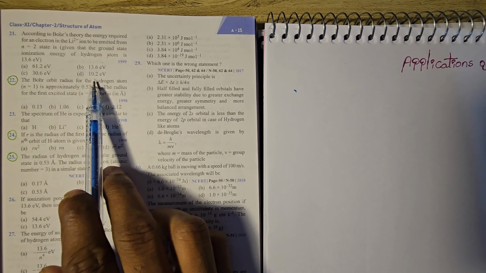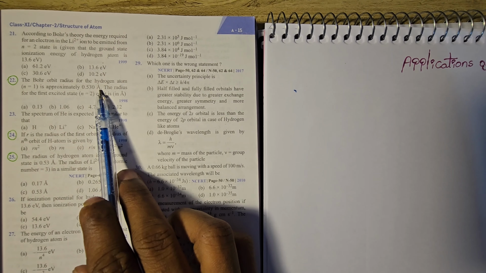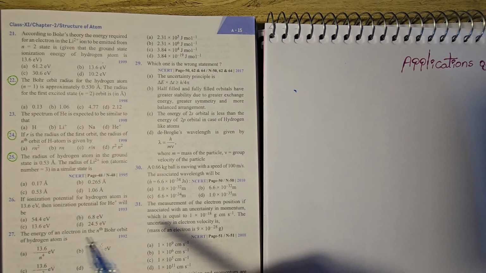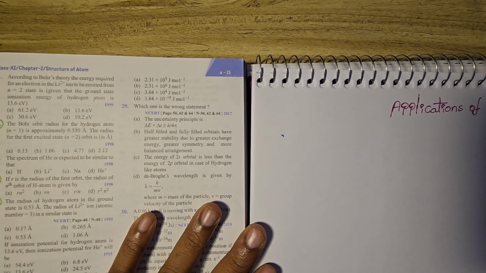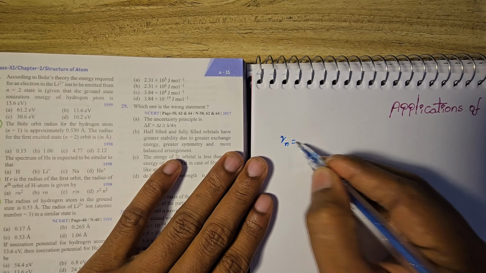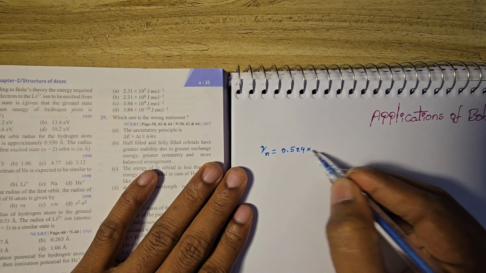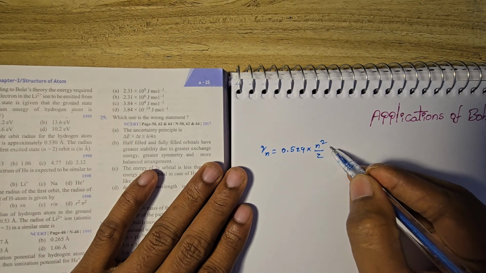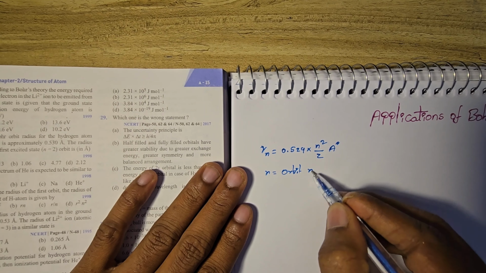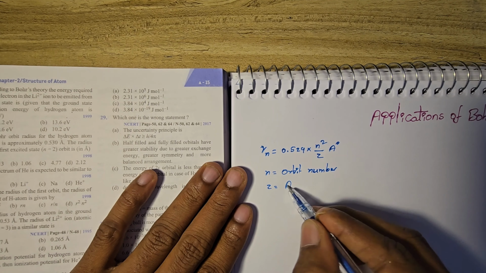Bohr orbit radius for the hydrogen atom n equal to 1 is approximately 0.53 angstroms. The radius for the first excited state orbit is the question. You know that already, the radius of the Bohr orbit formula: 0.529 n square by Z angstroms, where n is orbit number and Z is atomic number.